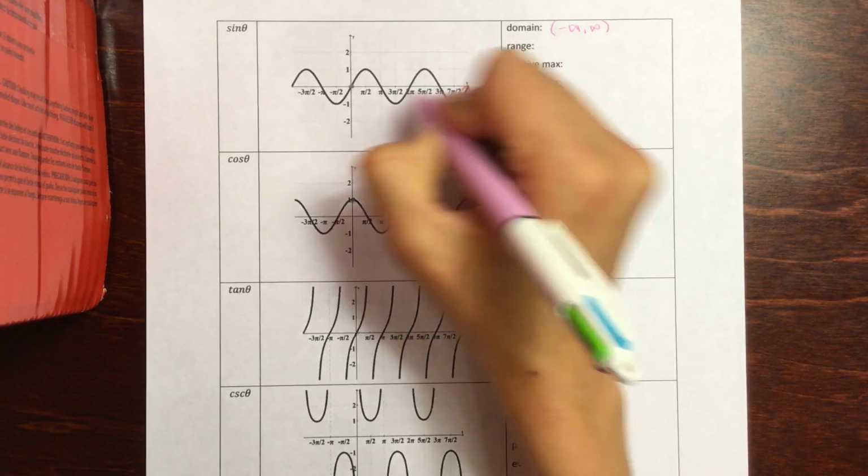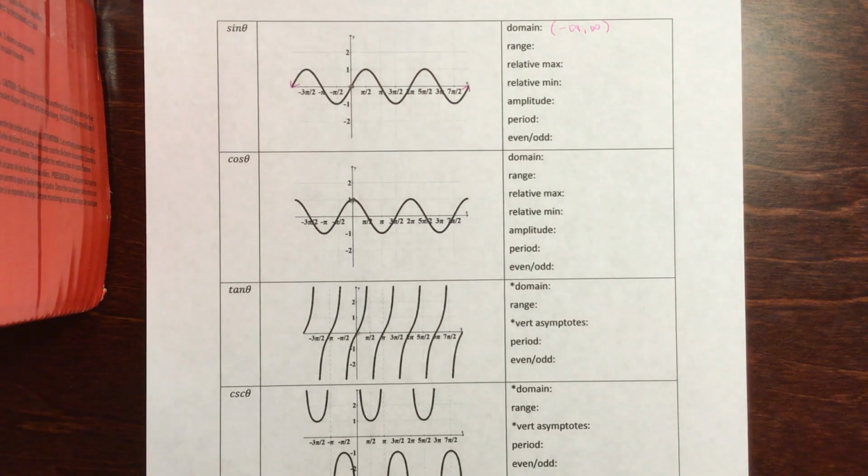There are not arrows drawn on the end of these graphs, but there should be. They're implied to be there. So my domain keeps going from left to right. There are no holes. There are no asymptotes. My domain is negative infinity to positive infinity.